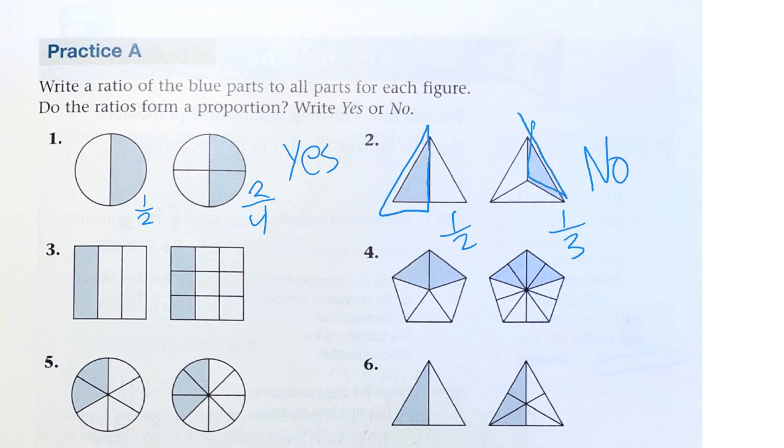Number 3 has 1 out of 3, and the second figure has 3 out of 9. So this part and this part, yes, that forms a proportion because 1 is to 3 as 3 is to 9. Let's see about number 4.